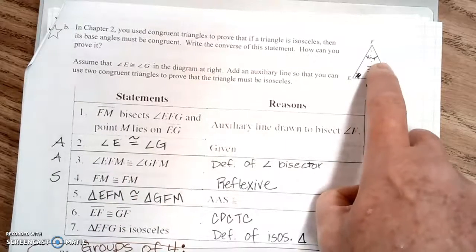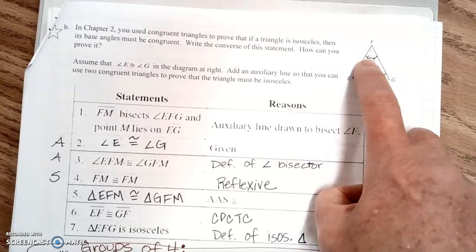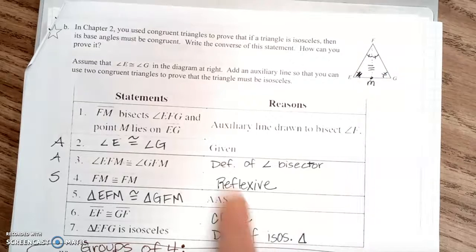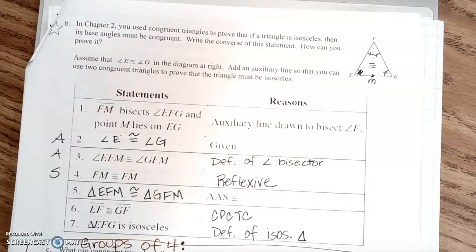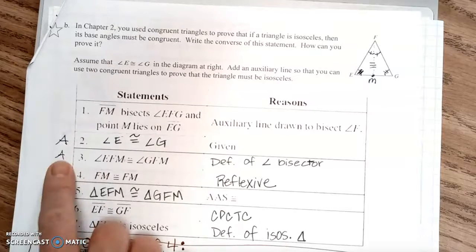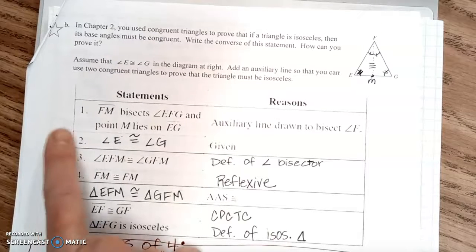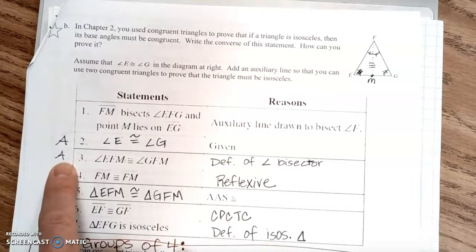That's the one I had you mark congruent to the other one up here. That's the definition of an angle bisector. If you bisect an angle, bi means cut it in half and create two congruent angles. That gives us another A. So we have angle, angle so far.